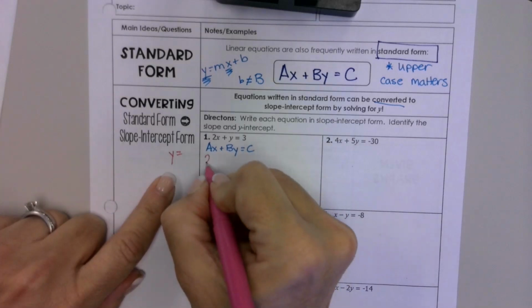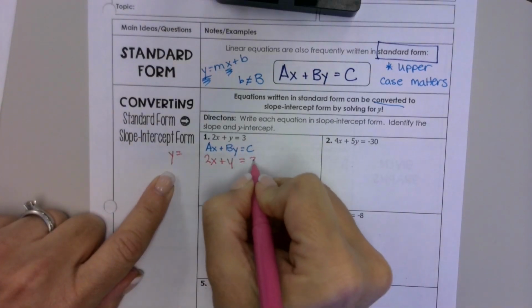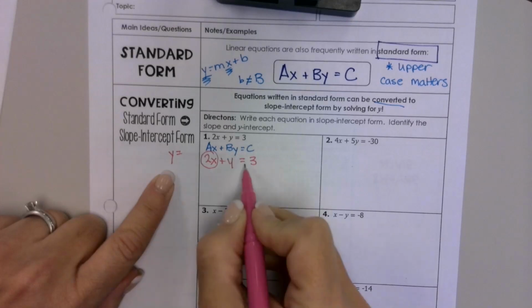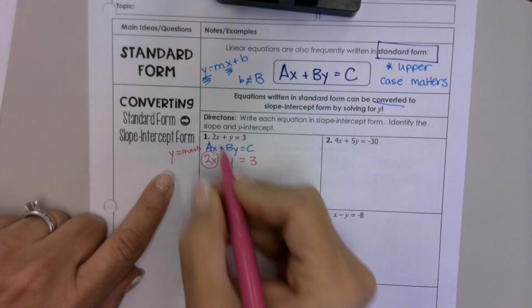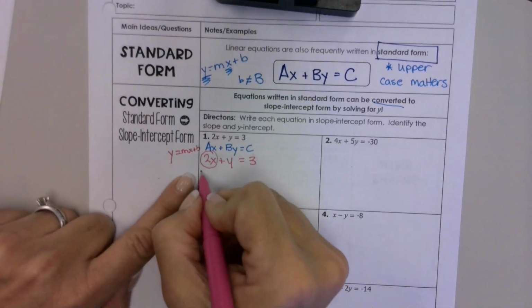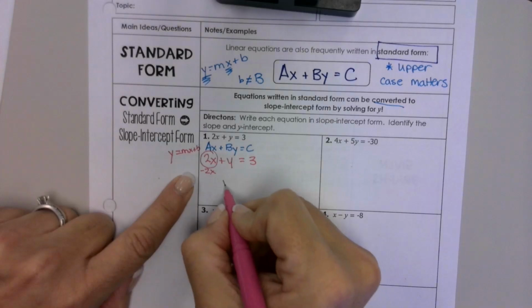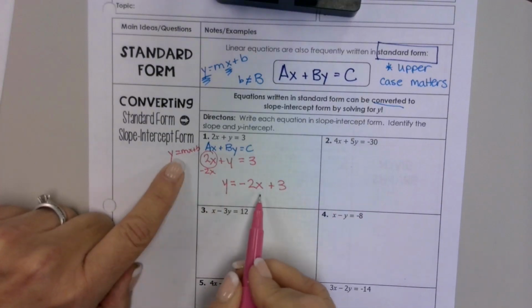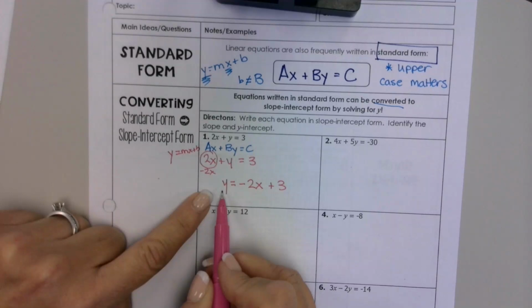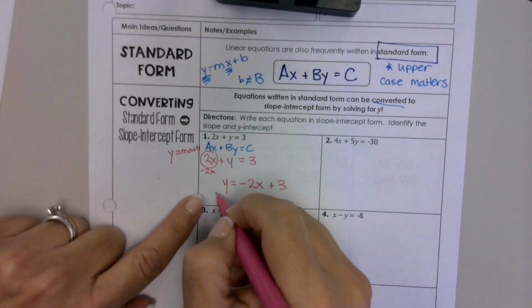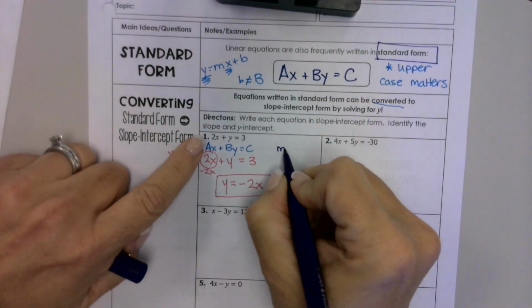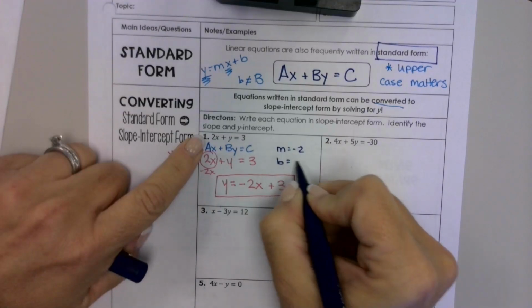So in my equation, I have 2x plus y equals 3. Well, I want to move this 2x over because I need this to be on the other side. So y equals mx plus b. So I'm going to move this over to the other side, which means I'm going to subtract 2x. So I have y equals negative 2x plus 3. Remember, we want the mx to be first. Now in this case, there's nothing attached to my y, so I'm actually done. So what I have here, it says identify the slope and the intercept. So here, my slope value is negative 2, and my intercept value is 3.